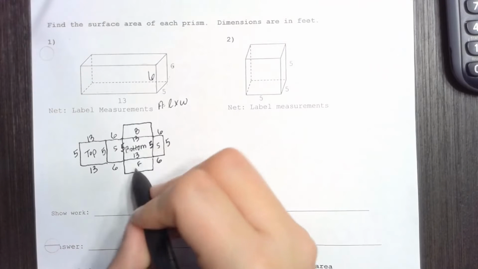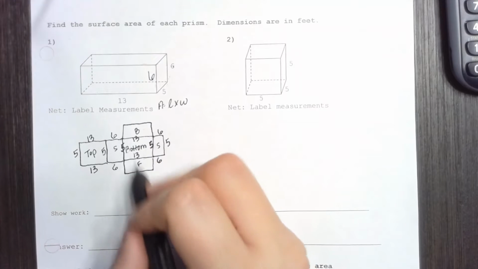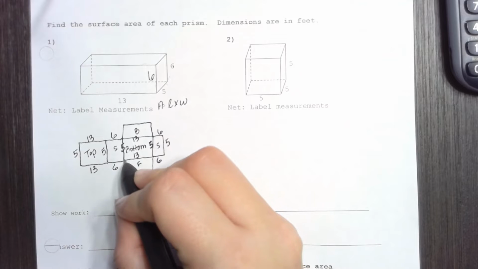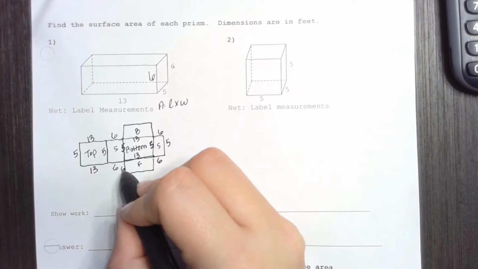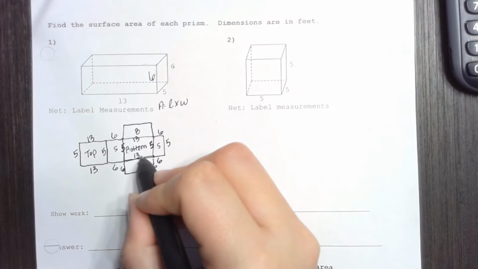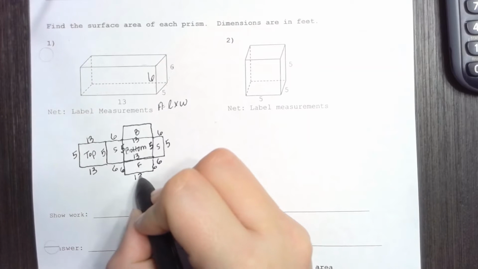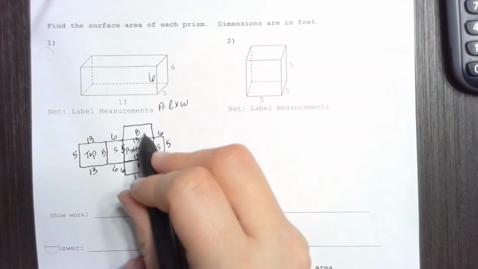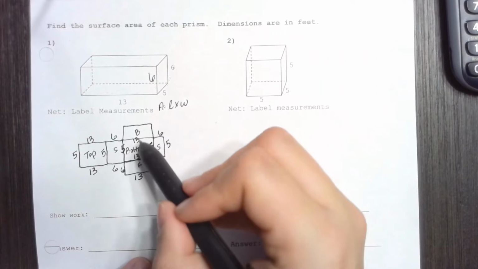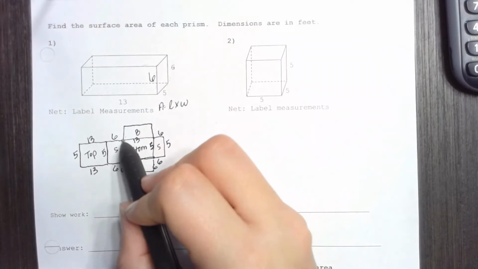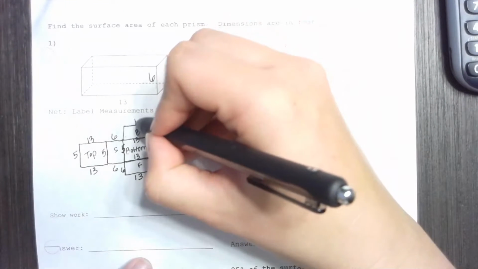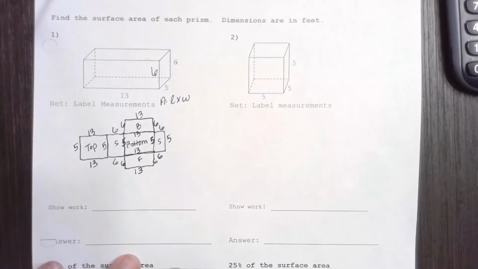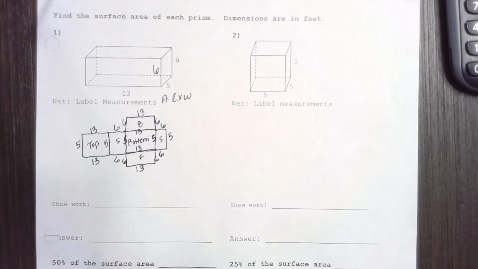So the front and the back on our picture is labeled the F and B here. Notice how we already have 13 here. So that just means that my side over here has to be 6. And it's going to be 13 over here. And then again, your front and the back are going to have the same measurement, so we just need to label the back as well. So this had a measurement of 13, so my sides will be 6s. And that is it. So that's all of the measurements.